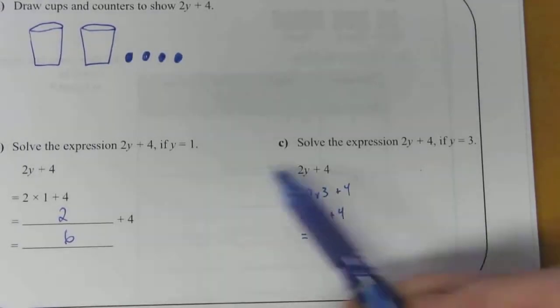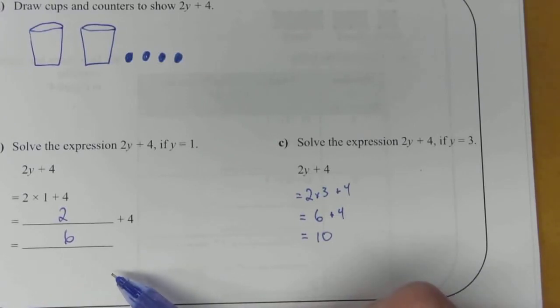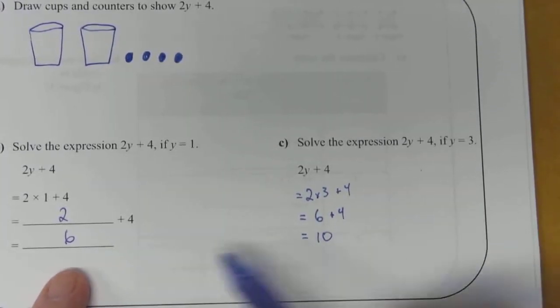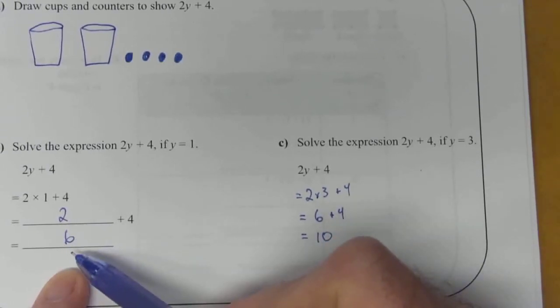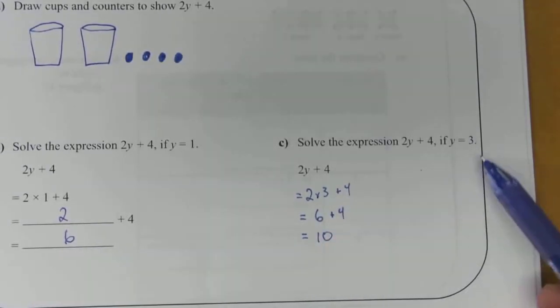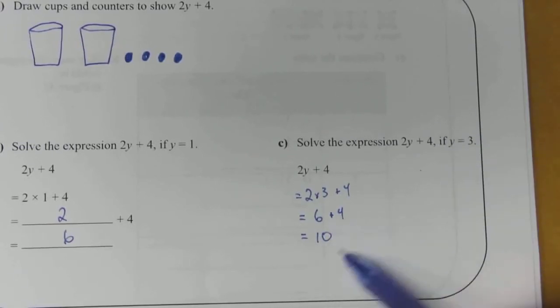So depending on what the container is worth, we can have a different value for the entire expression. When the container holds 1, the whole thing represents 6. When it represents 3, the whole thing is 10. So that's how it can change.